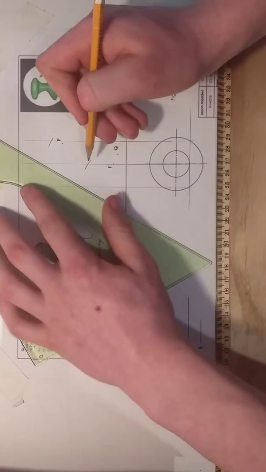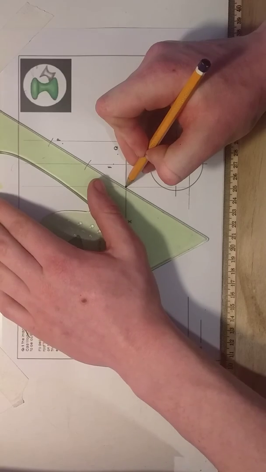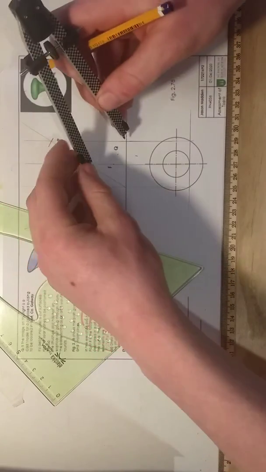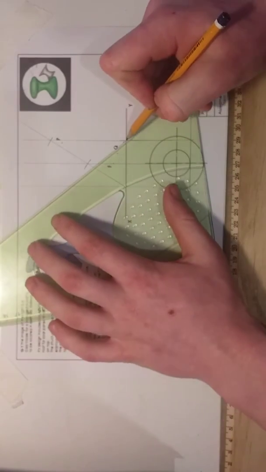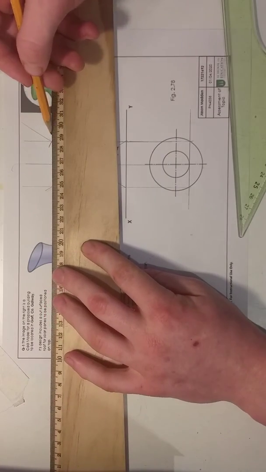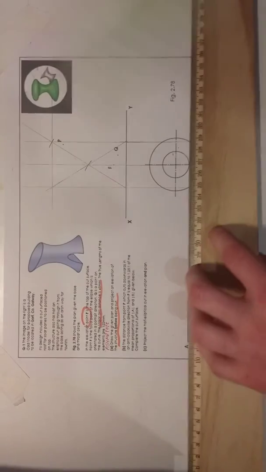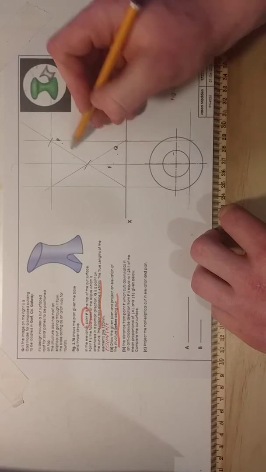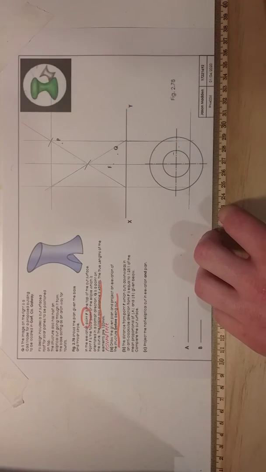Okay, so we just join up the points there. We do the same thing here. We just join this through here, and this is going to give us the height of the top of the curve for our asymptote. So our asymptote lines are now drawn in and represented in plan.